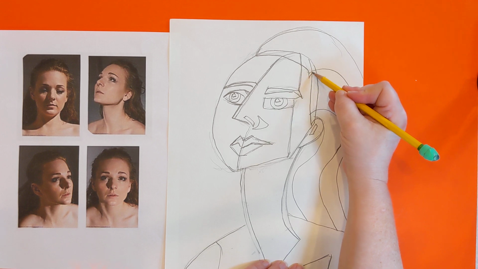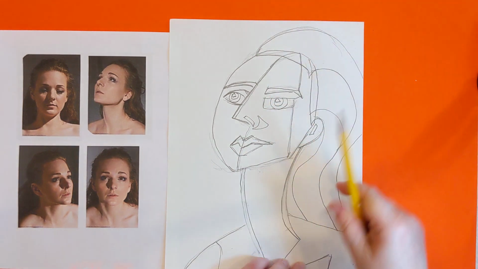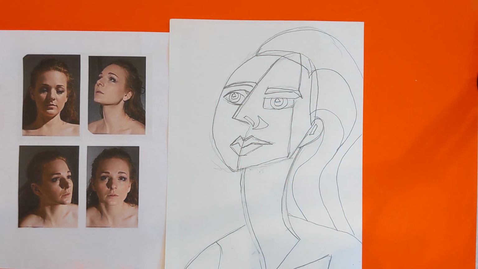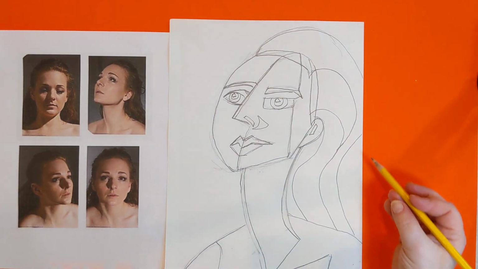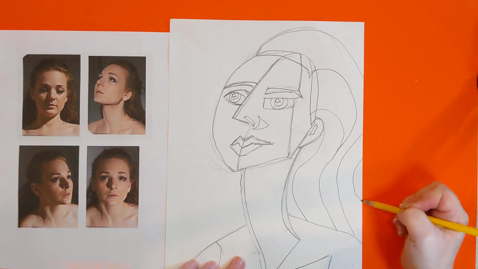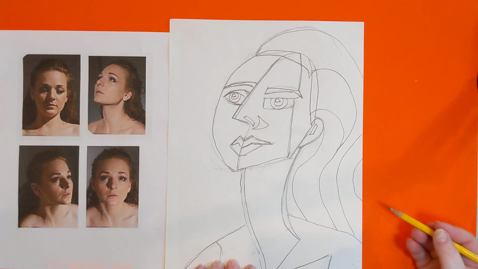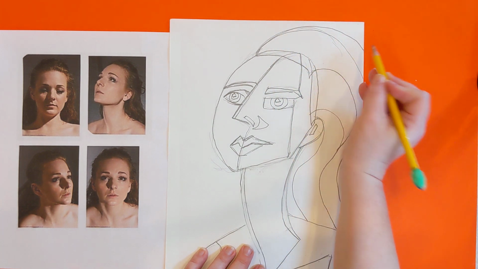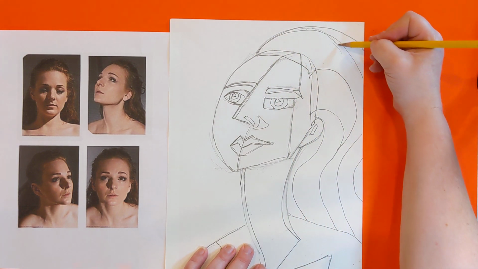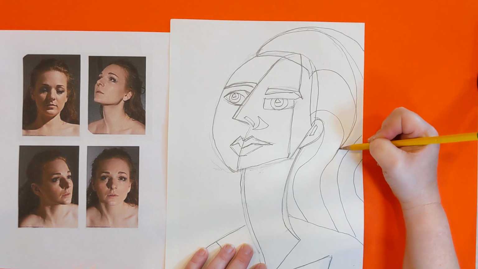Maybe leaving those shapes overlapping lines. So I've got this face pretty much here, and I've got the hair. Actually, I think I'm going to make the hair huge, because why not? Why can't I make it really big? It's exaggeration. That's part of making something abstract, also exaggerating for emphasis.